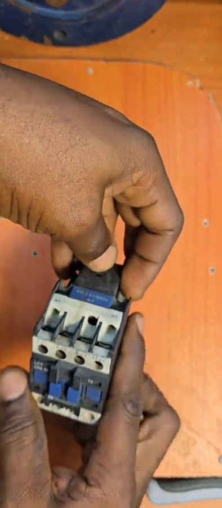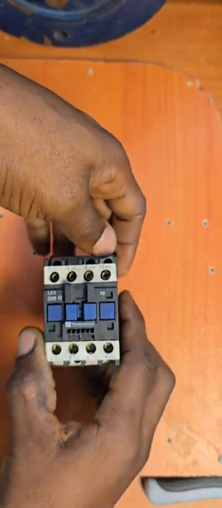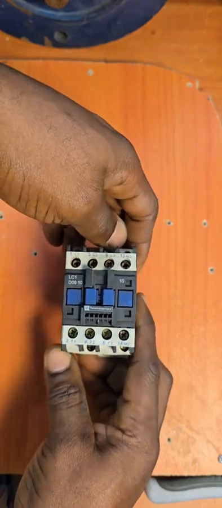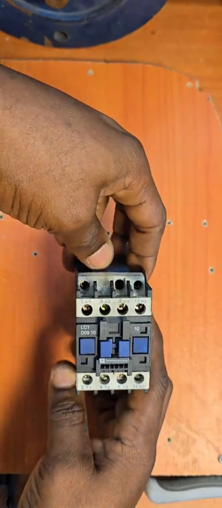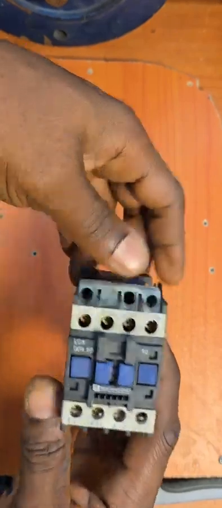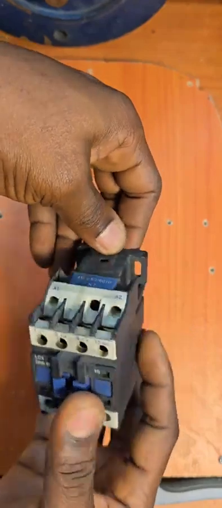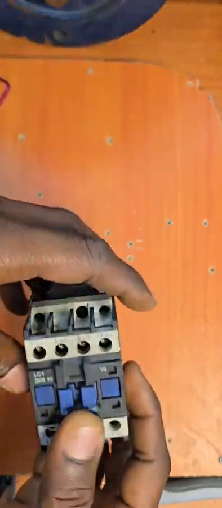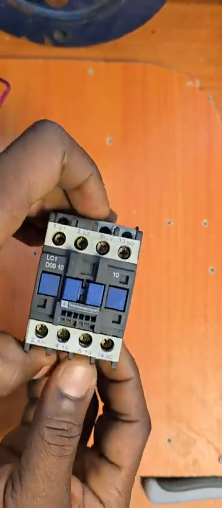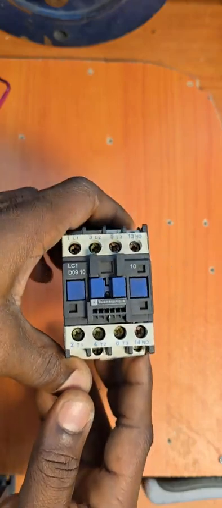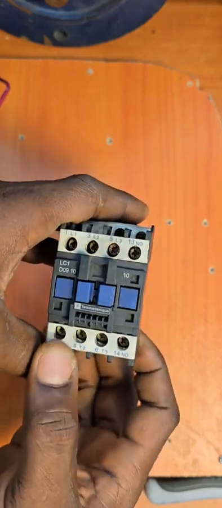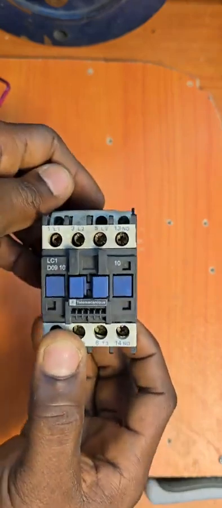In today's class, I want us to take one more step further in explaining our auxiliary contact blocks. This one, which is also a contactor, in its default state has 3 terminals for power and 1 terminal for auxiliary.